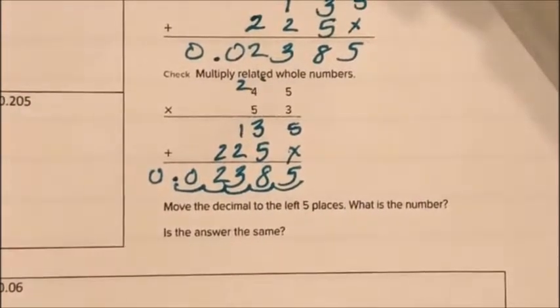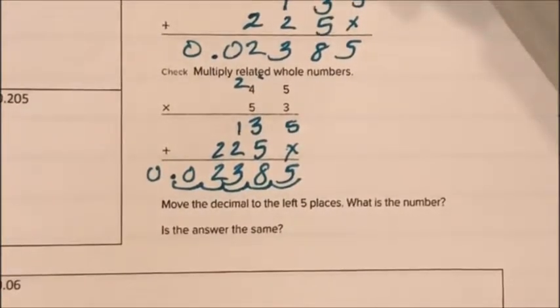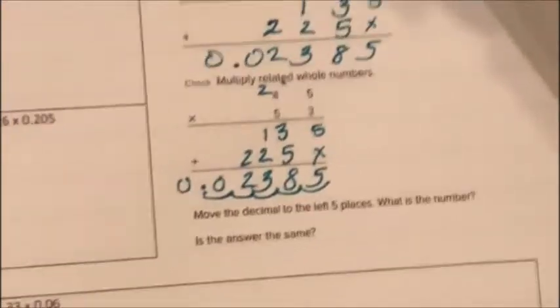Okay, there are 3 try it problems. Go ahead, try them out. See what you get. Once you're done, come back and we will go over the answers together.